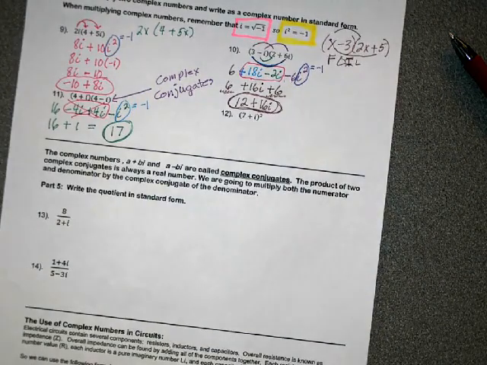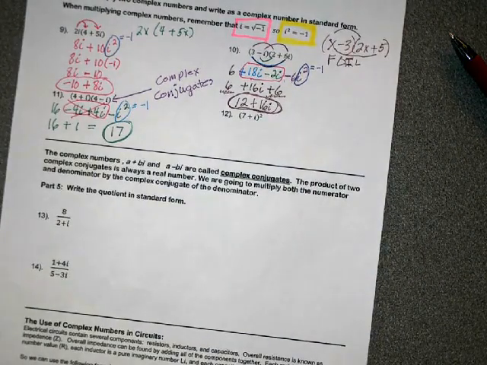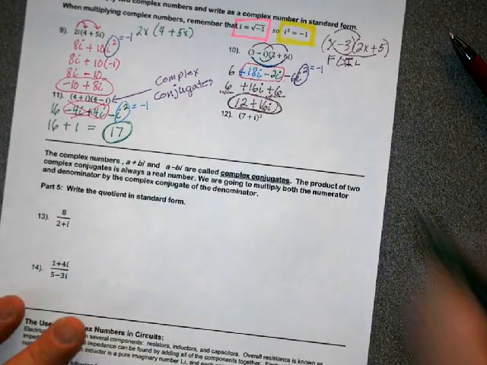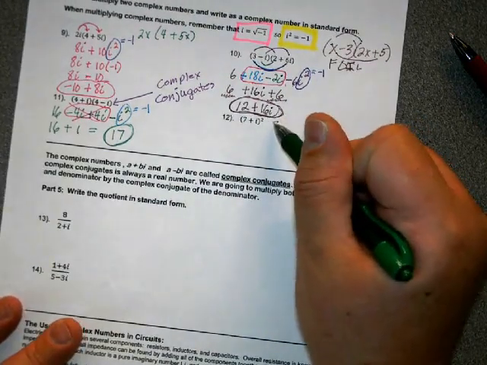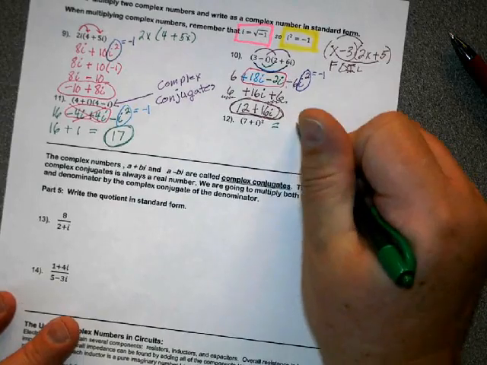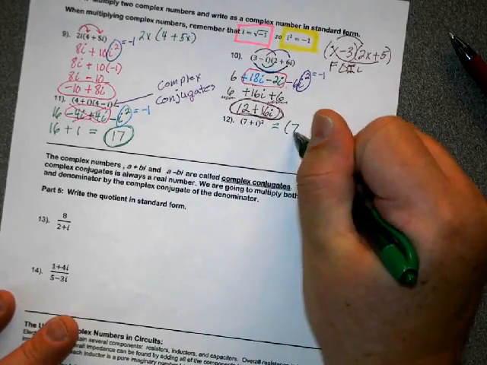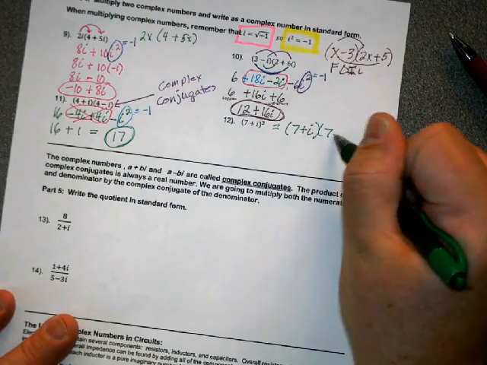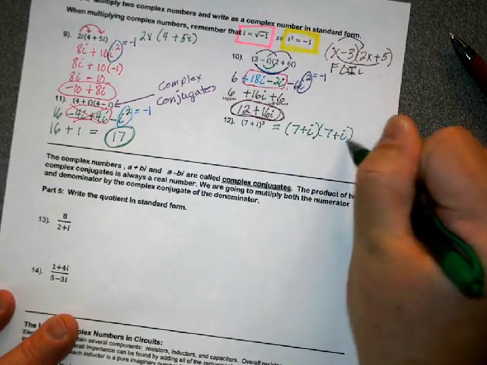Now, Asher, we can do this one, number 12. 7 plus i squared is 7 plus i times 7 plus i. FOIL it.